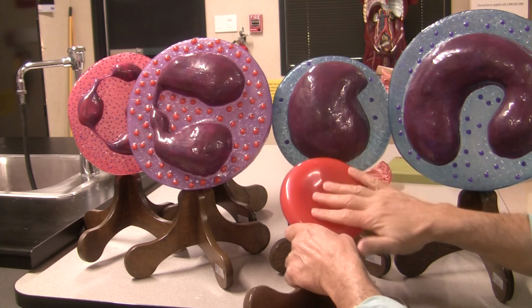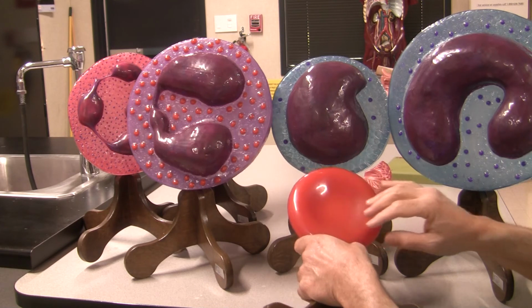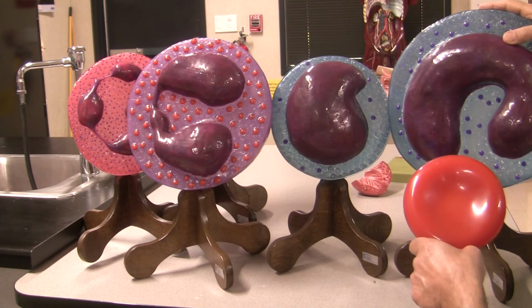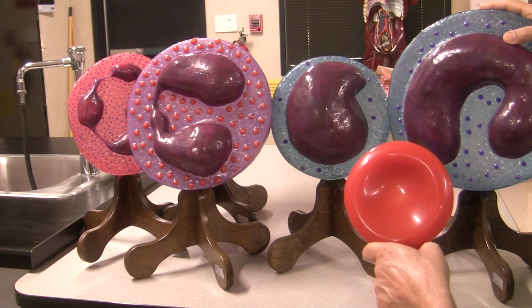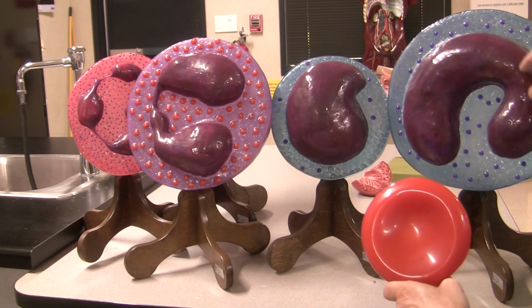Okay, and lymphocyte, again, the biologist and the artist could not communicate. It should be the same size as a red blood cell, almost the same size. And then the monocyte is three times the size of red blood cells. They are huge. Monocyte is three times red blood cells, and the nucleus is C-shaped.